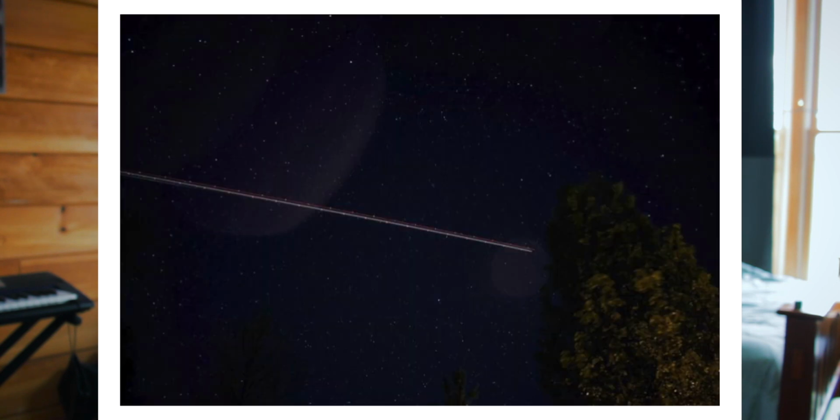A while back I took this long exposure photo at night, and I thought it turned out pretty cool. A plane was flying over, so you could see the big light streaks of the wing lights and all that stuff. And as I was editing that photo, I thought how cool it would be to measure the distance to that plane, or the altitude of that plane. I wondered if there's a way to do that.